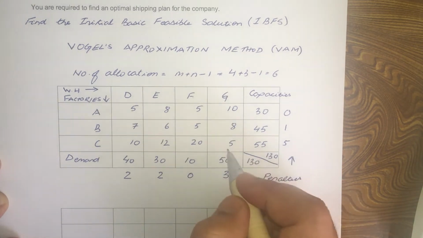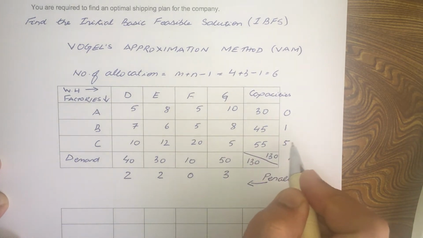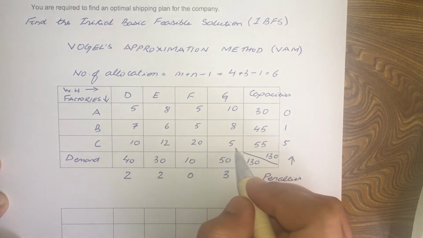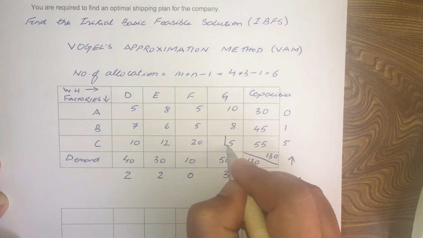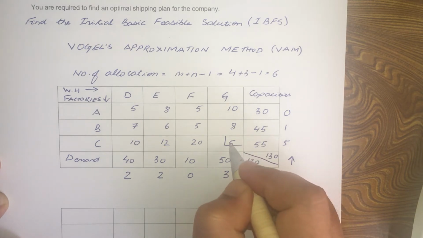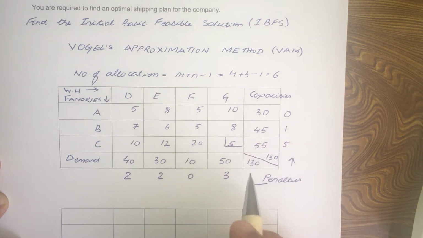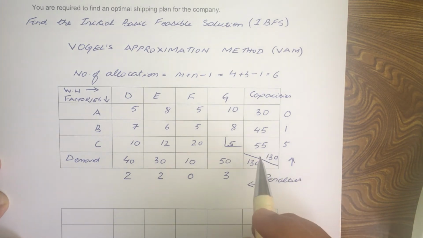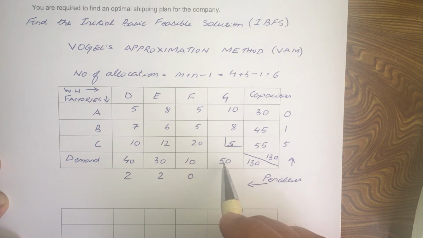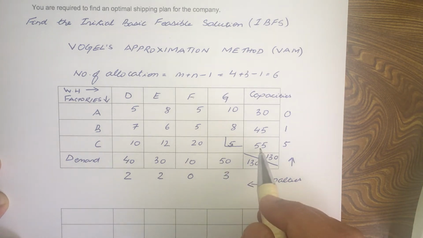Now since we have the highest penalty 5 and the least cost cell is this one, we allocate whatever we can to this cell. Now what do you mean by whatever we can? It all depends on the capacity. Now here, what is the demand here? Demand is 50. Your capacity is 55.